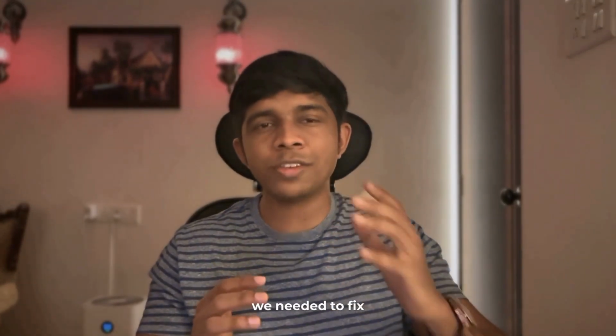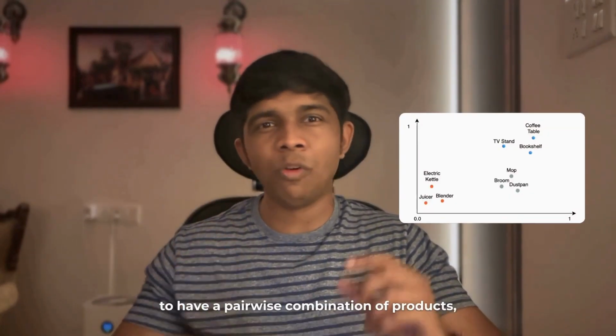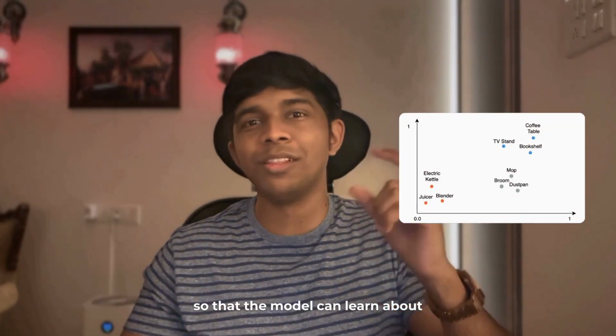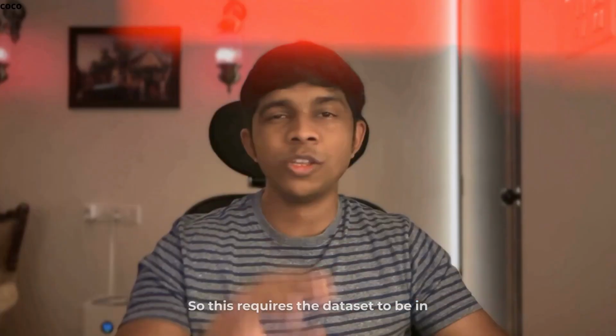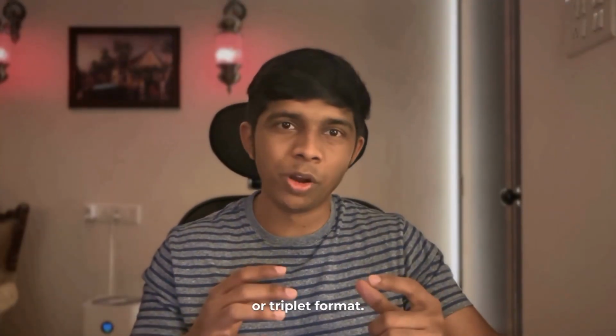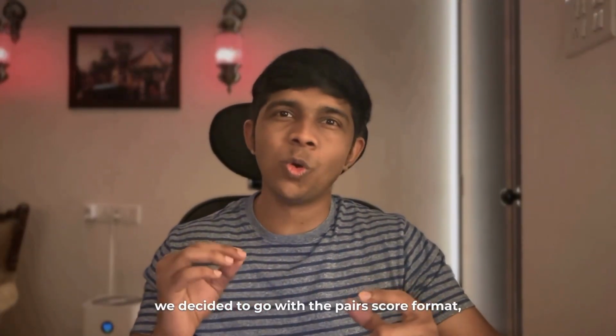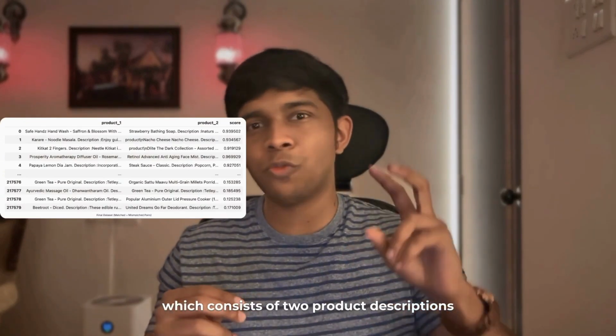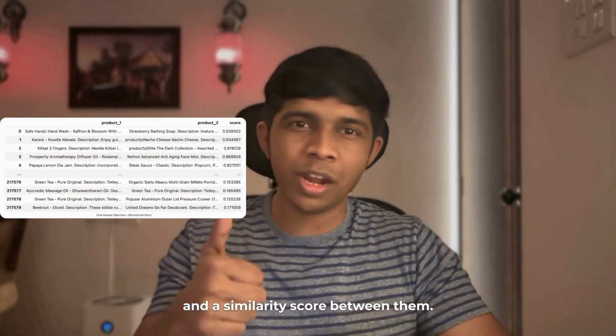After that, we needed to fix the specific format of the dataset. Sentence transformers require the model to have a pairwise combination of products so that the model can learn about the similarities and the dissimilarities. So this requires the dataset to be in a specific pair class and pair score or triplet format. And specifically, we decided to go with the pair score format, which consists of two product descriptions and a similarity score between them.